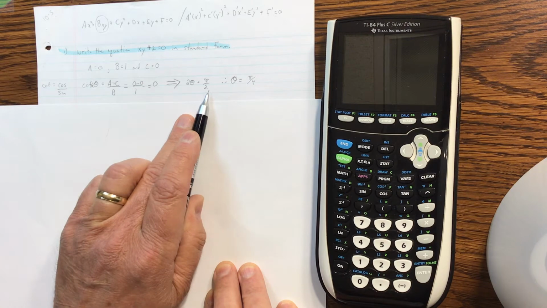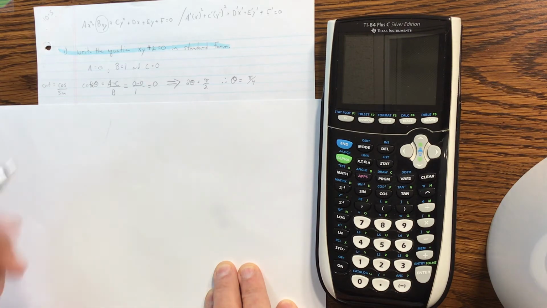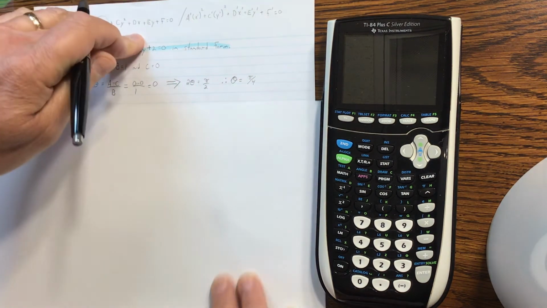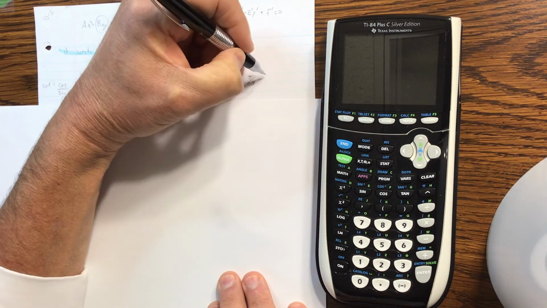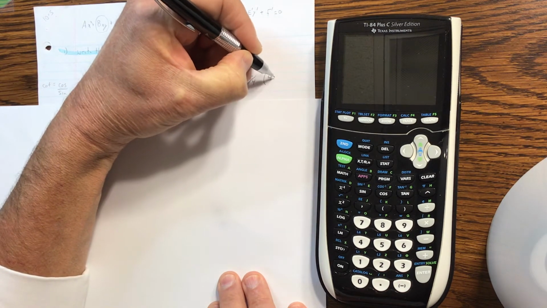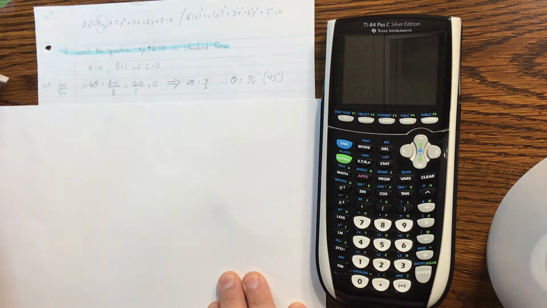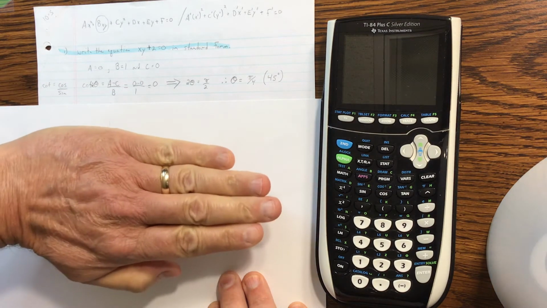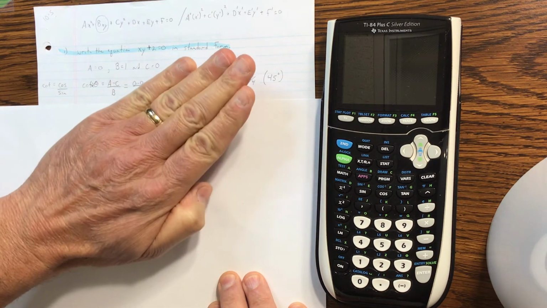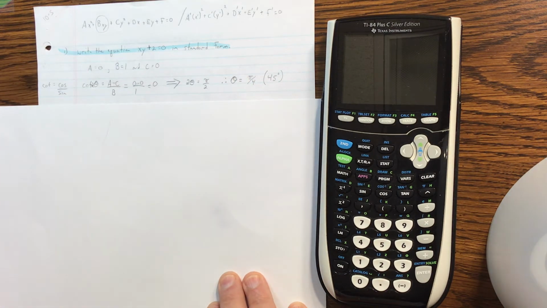So then that tells us that our theta equals pi over 4. What it's telling us in this case is that this is going to be rotated 45 degrees. Not only is it going to be rotated 45 degrees, but it's also going to be rotated counterclockwise. Important.